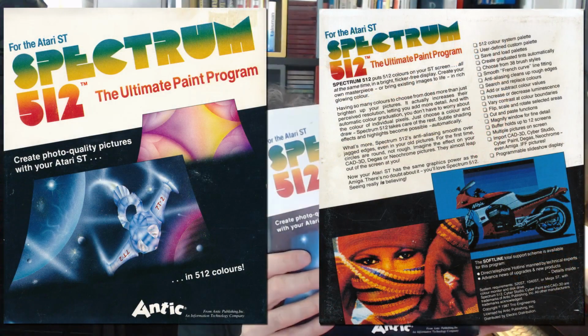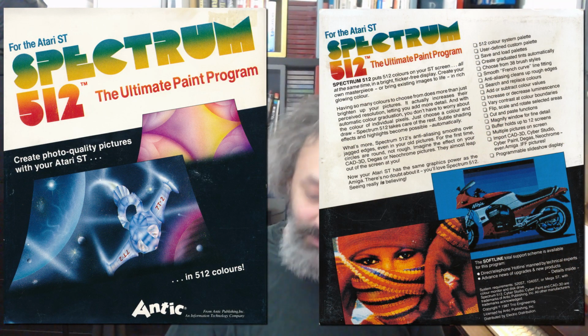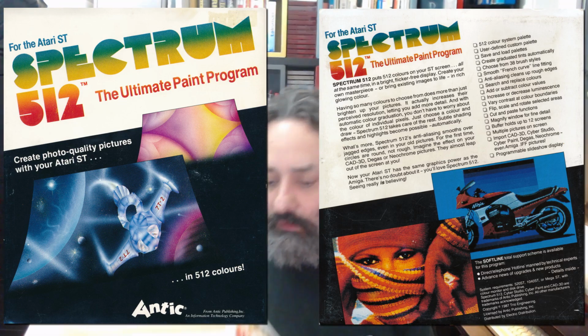But there was another program that did even better for the colors, and that is Spectrum 512, which, if I put it in the right direction, will look better. The Spectrum 512, the ultimate paint program, create photo quality pictures with your Atari ST in 512 colors. For me, this program is a bit of a piece of software alien.